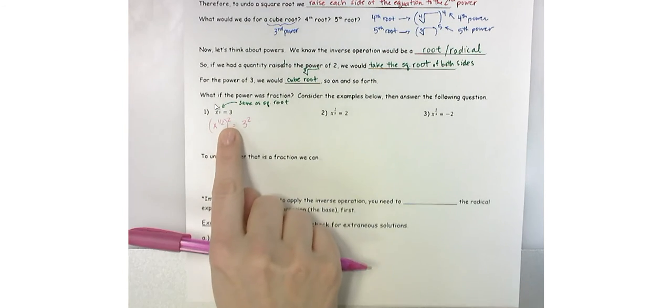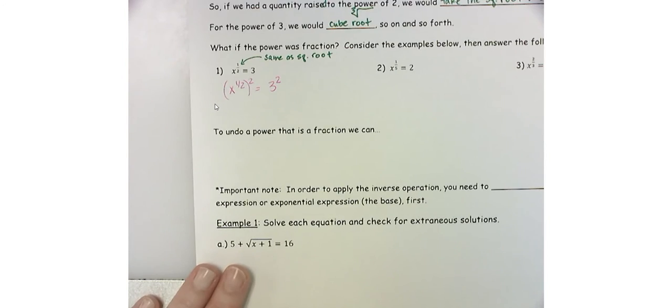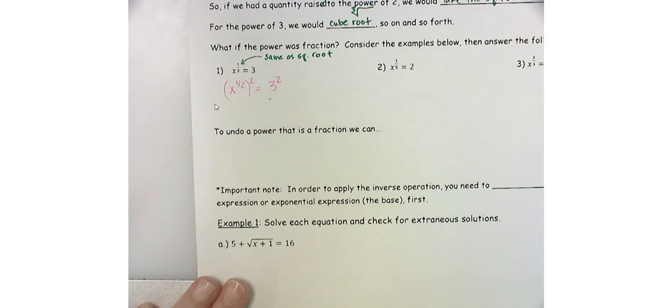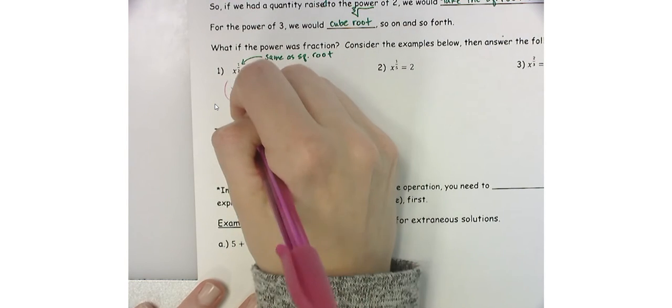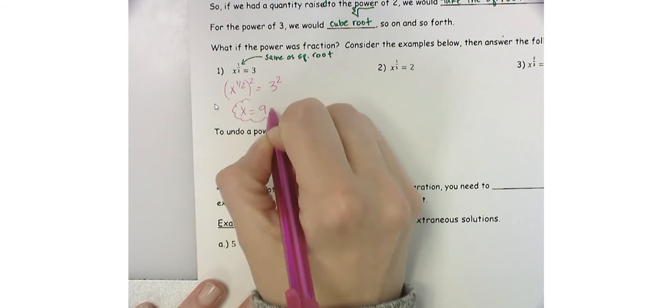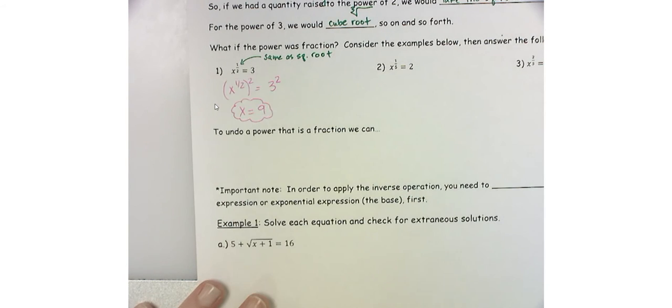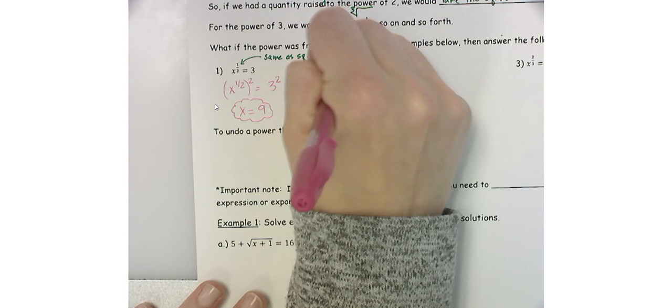So if we do that here, let's think about what happens. If you have 1/2 to the power of 2, it's a power to a power. What's the rule? What do you do with exponents when you have a power to a power? Multiply. So 1/2 times 2 is 1. So that would just be x equals 3 squared, which we know is 9. And then it makes sense. If we plug that back in, if we were to check that one, we'd have 9 to the 1/2, which is the square root of 9, and we know that would equal 3.